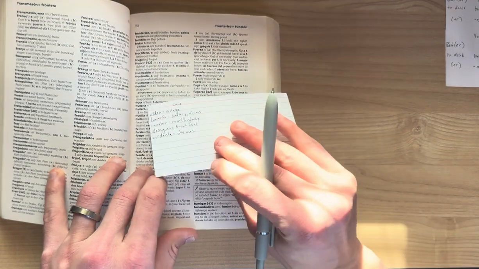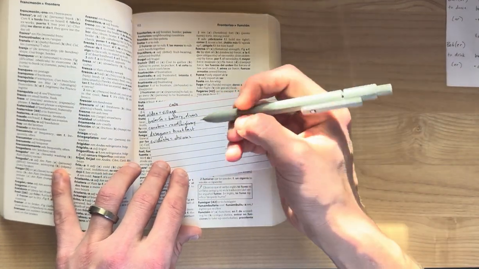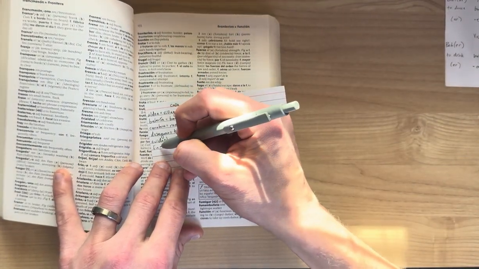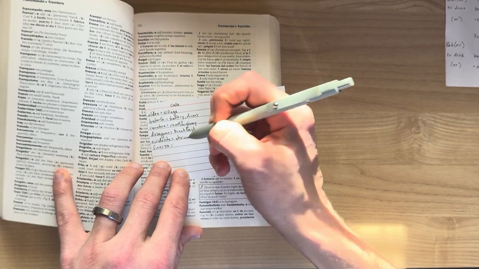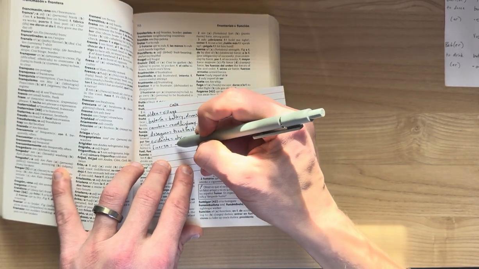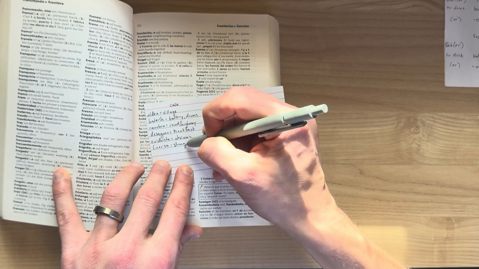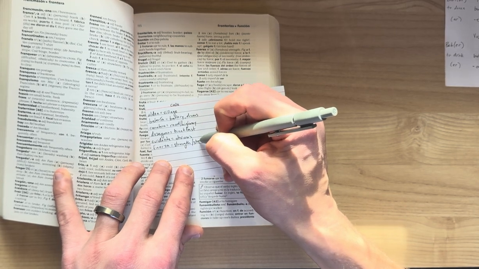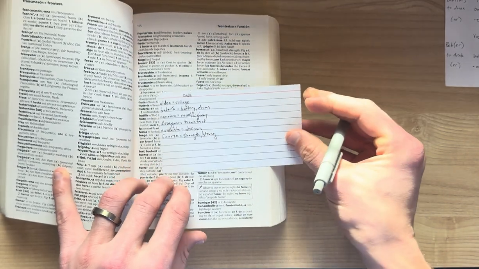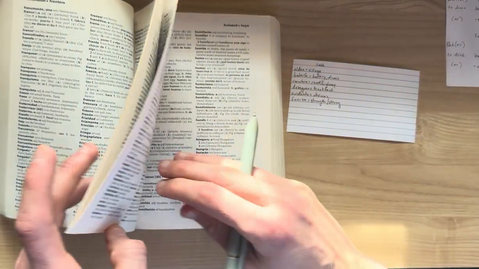Oh, here we go. F. We're going to get into fuerza. Fuerza means strength or strong if describing something. Fuerza.